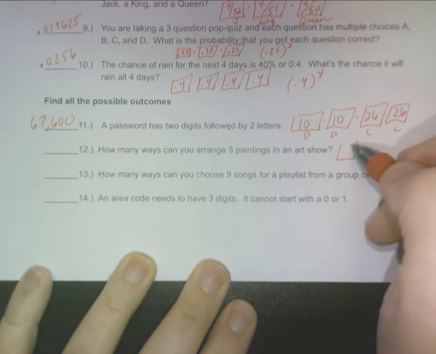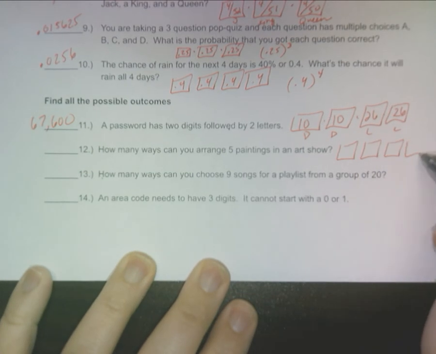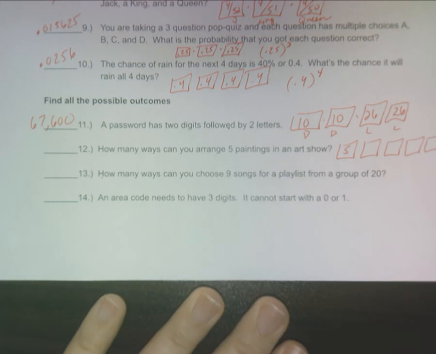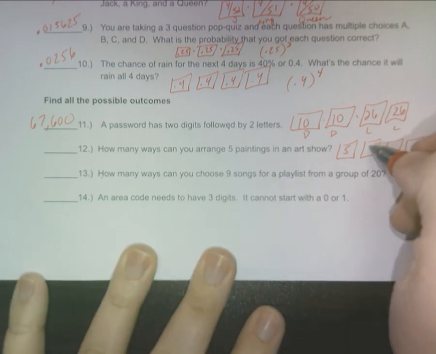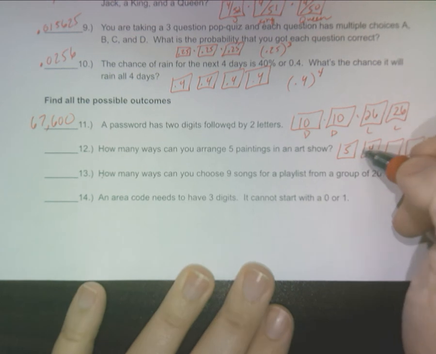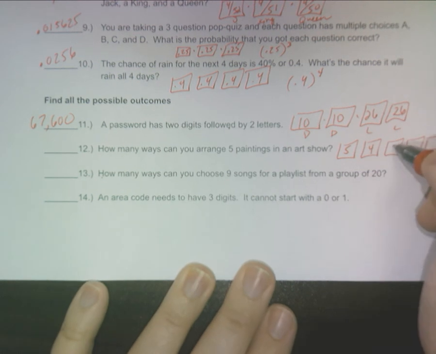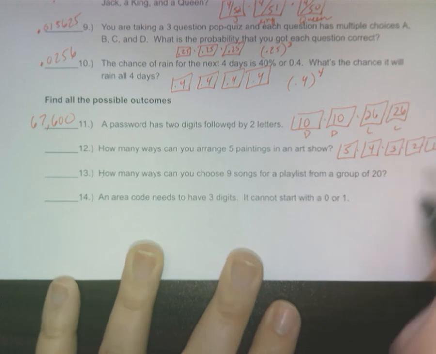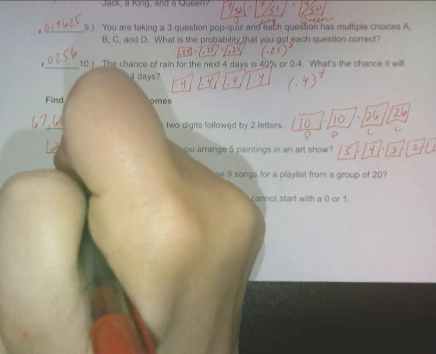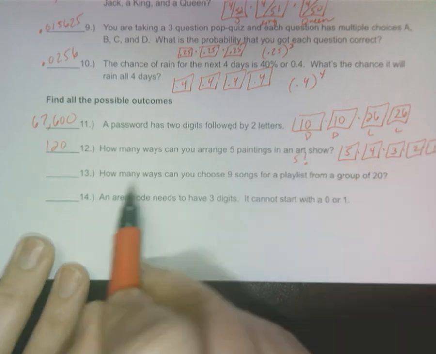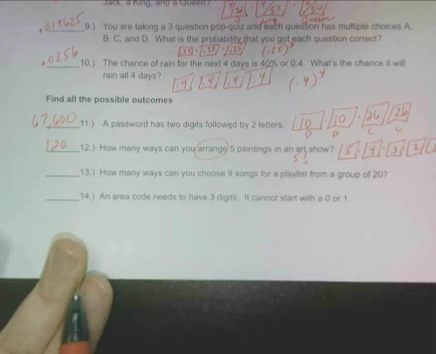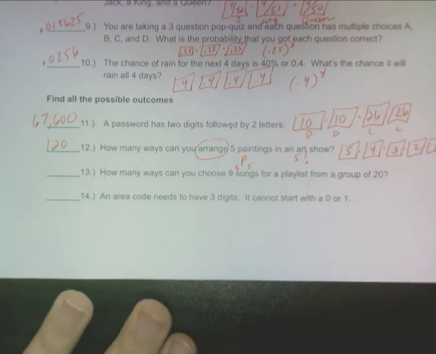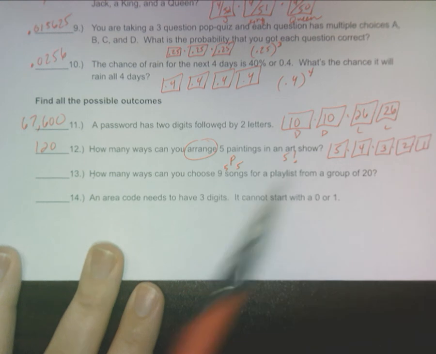How many ways can you arrange 5 paintings in an art show? So let's see. 5 paintings, 1, 2, 3, 4, 5. I have 5 choices to put in the first. I have 4 choices then. Once I put that painting, I have 4 choices. Then 3, then 2, then 1. And then you just multiply them. And that would be 120. That's 5 factorial. That, by the way, if arranging is permutation. Remember that? Permutation of 5, choosing 5. You could have done it that way. So 3 different ways of doing it.